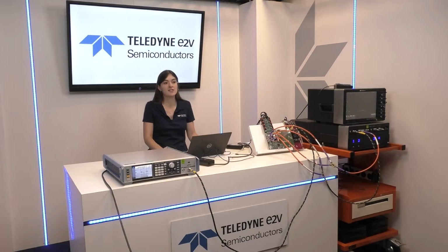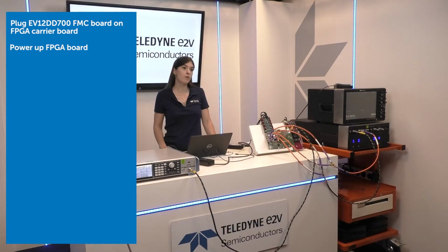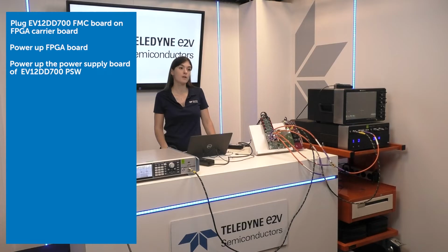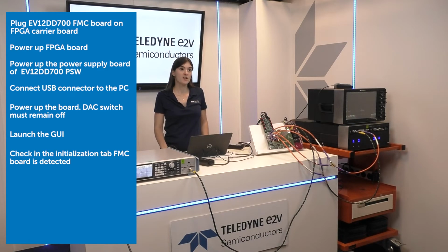Now let's get started. If not already done, plug the EV12DD700 FMC board on the FPGA carrier board. Power up the FPGA board. Power up the power supply board of the EV12DD700. Connect the USB connector to the PC. Power up the board. Be aware, the DAC switch must remain off. Launch the GUI. Check that in the initialization tab, the FMC board is detected.